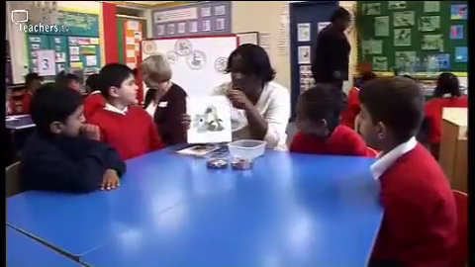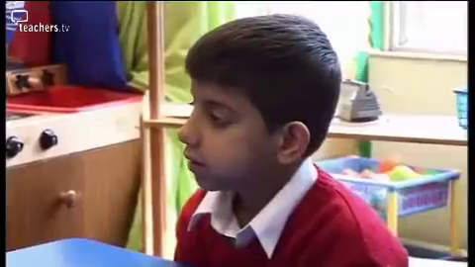Using a story as a starter for a maths activity is a great idea. Yeah, I decided to use the story because it was something that they really loved. They really enjoyed the story. And again, it's using something that's familiar and something that enthuses them.